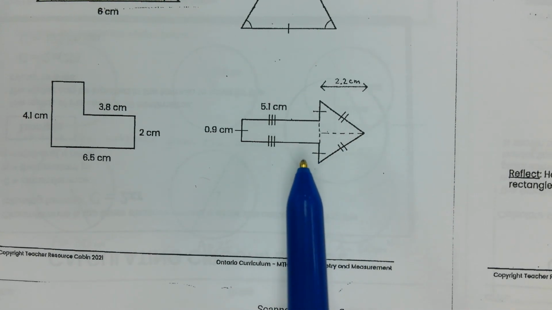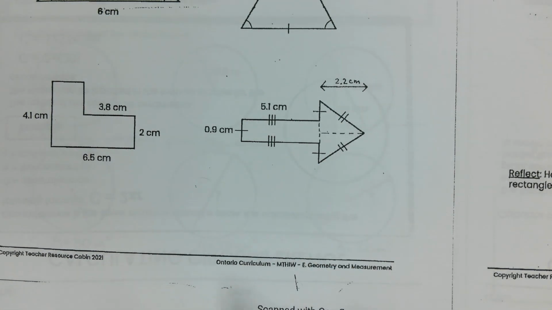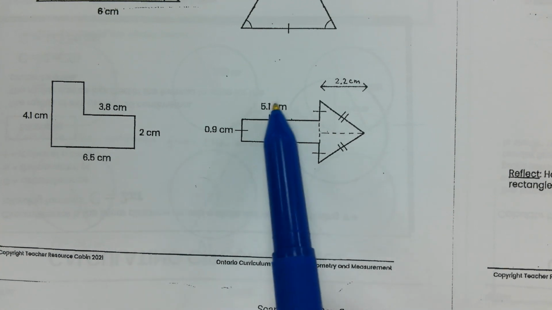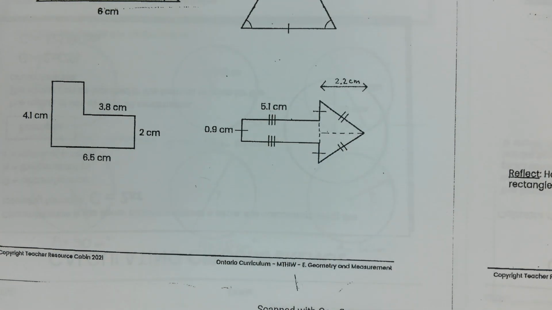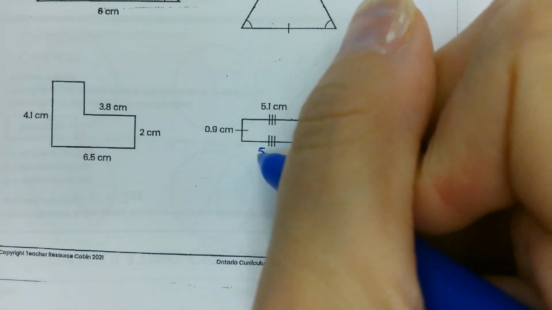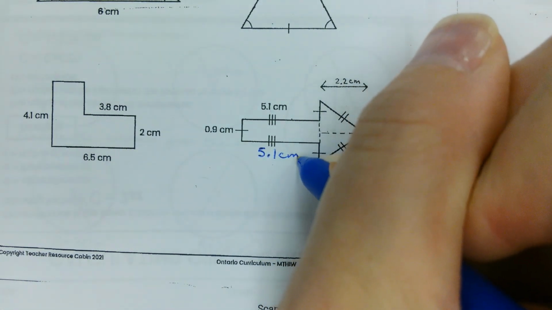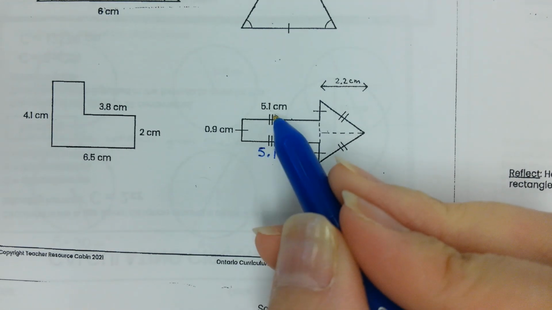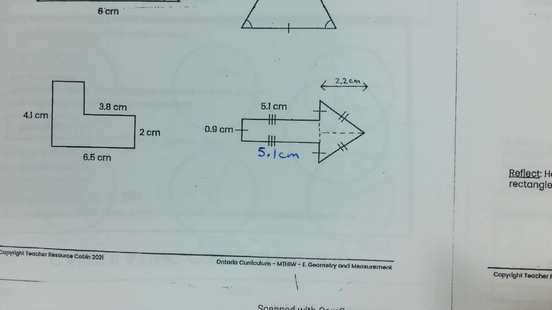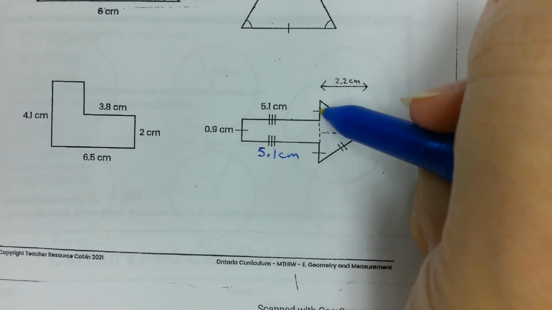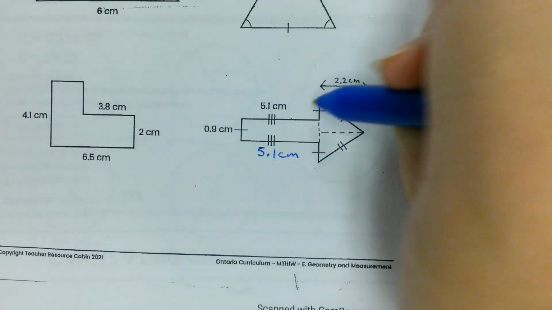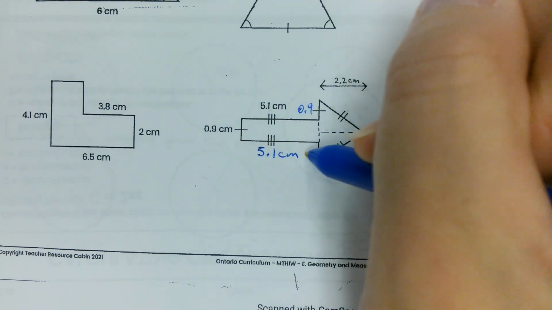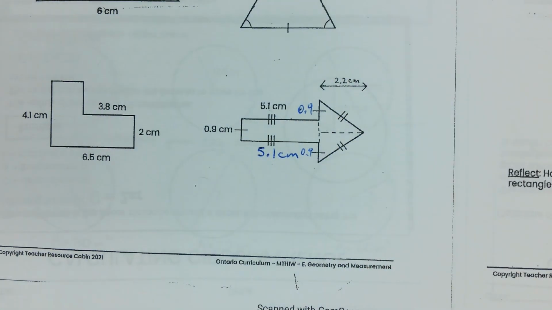Okay, this one. How many sides do you see in this arrow? 1, 2, 3, 4, 5, 6, 7. Yep, that's right. So when I add, how many numbers should I add up together? 7, because there's 7 sides. I know this is 5.1 because this is 5.1. Notice there's 3 ticks here, 3 ticks here, so it means it's equal. How long is this side? 0.9, because this is 0.9. This is 0.9.